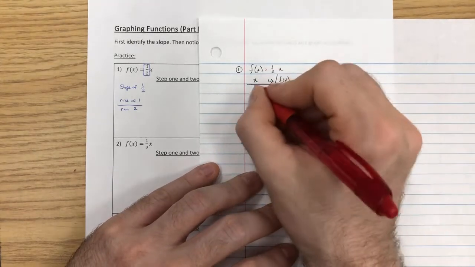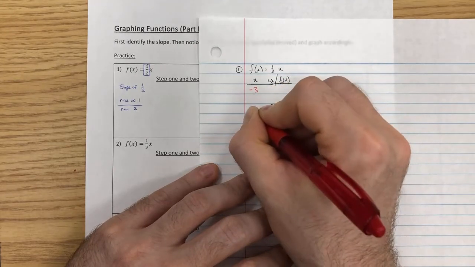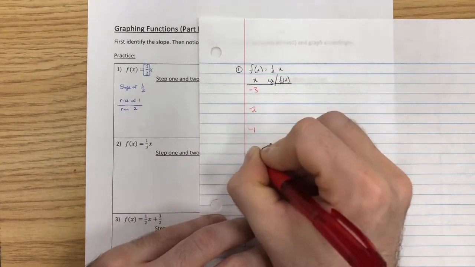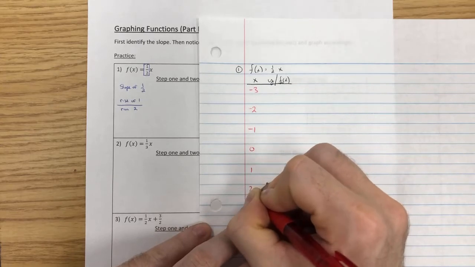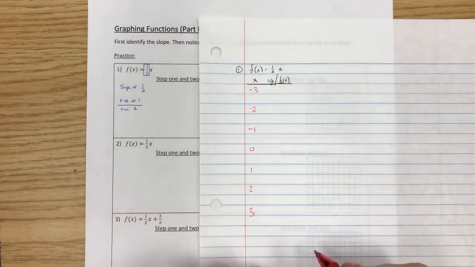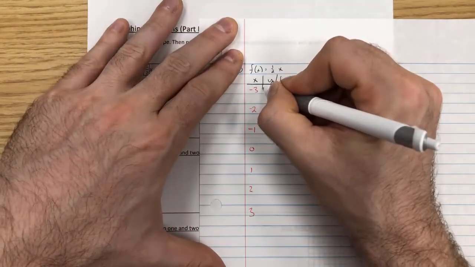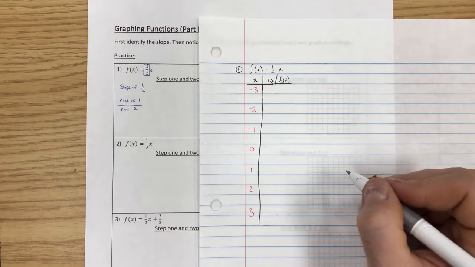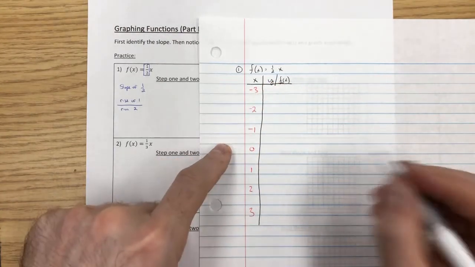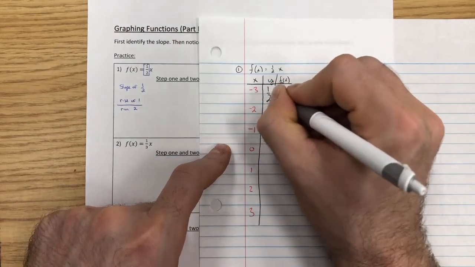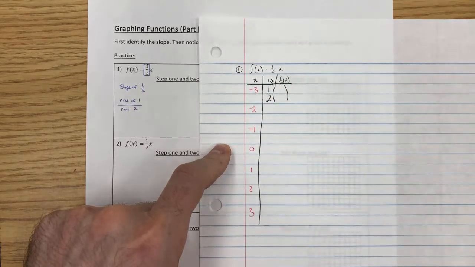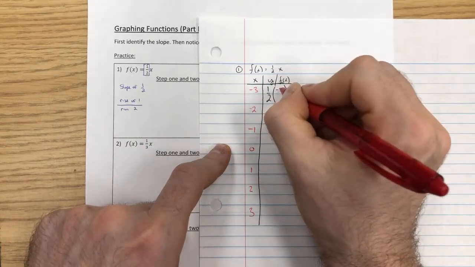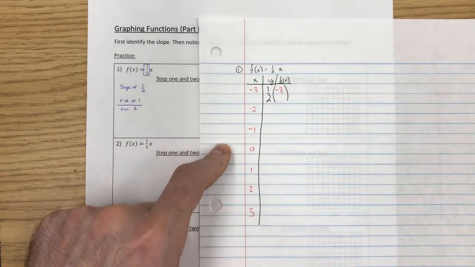And let's graph a few points. Let's say -3, -2, -1, 0, 1, 2, and 3. Let's graph several different points here to see where we end up. Whoop, big old table here. And remember, we're taking half of whatever we plug in. So in this case, I'm taking half of -3.